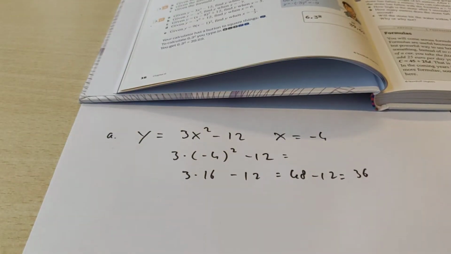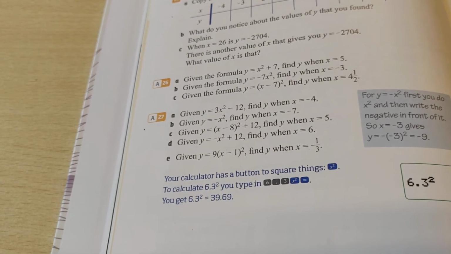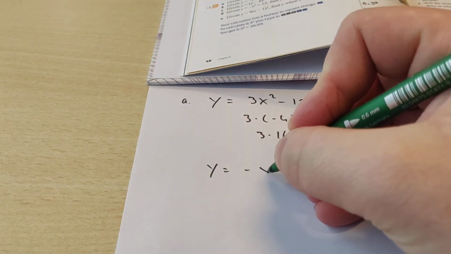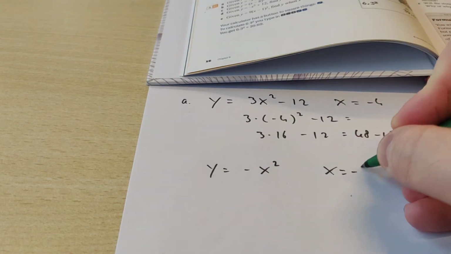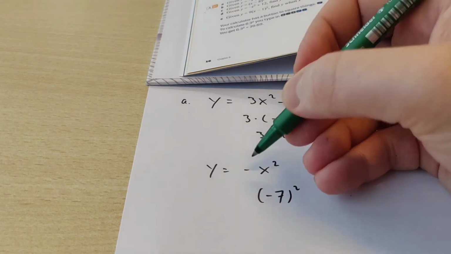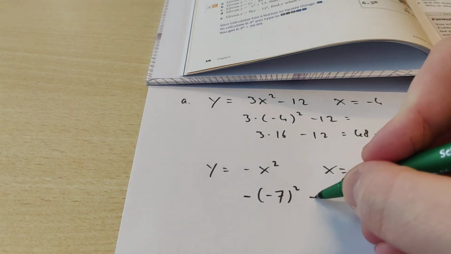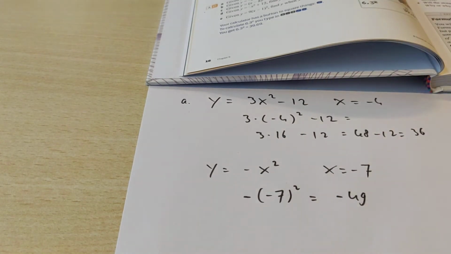But the other formulas will be a bit more difficult. So B is the formula y equals minus x squared, and it tells us that x is minus 7. So if the x is negative, you have to put it in brackets, but there's also a minus in front of it. Now, minus 7 squared will be 49. But there is a minus in front of it, so the answer will be minus 49.